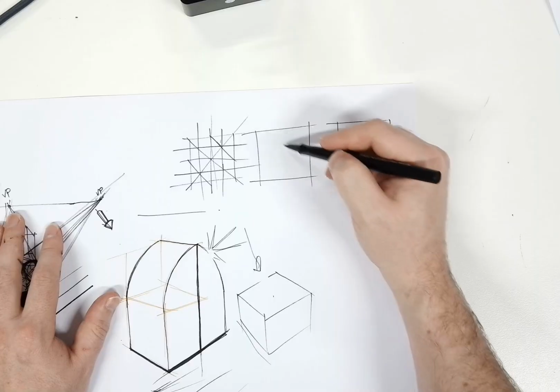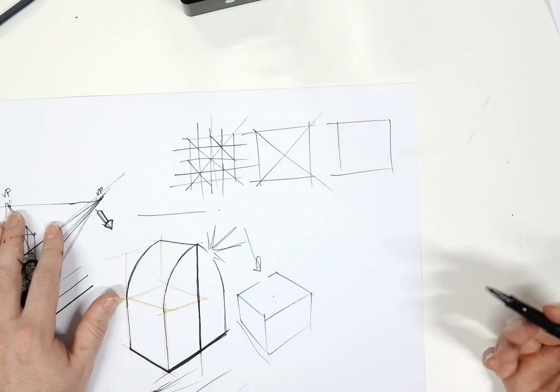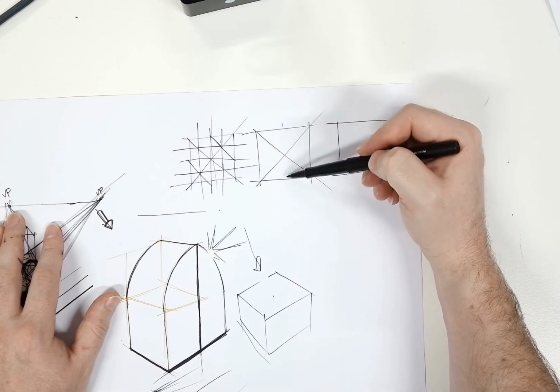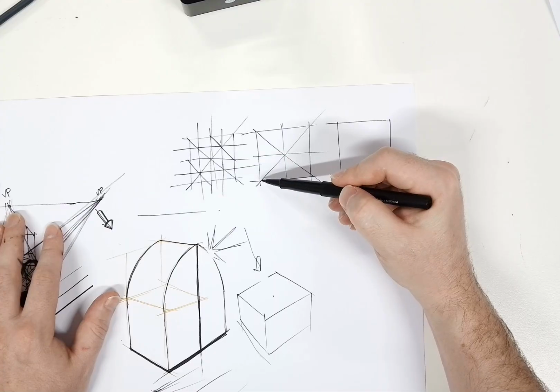Now, doing the same thing, we start with that X, and we want to find thirds. We found that center point. We found that center point. So now we can go.